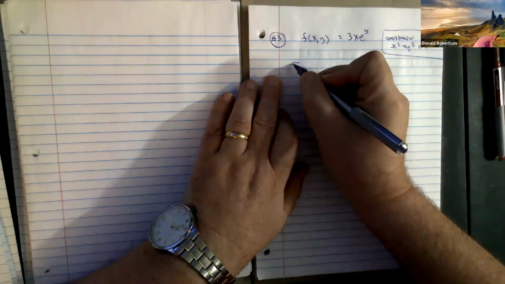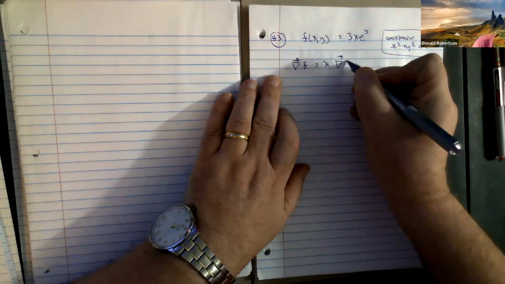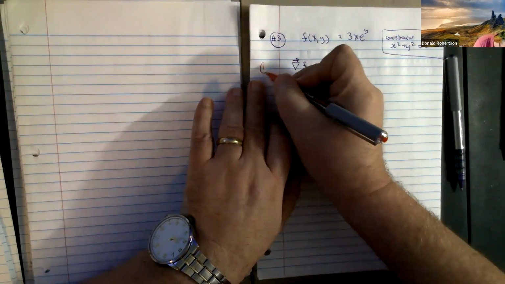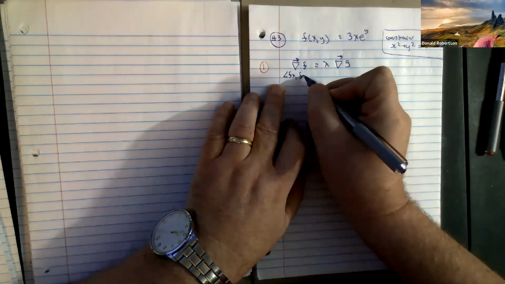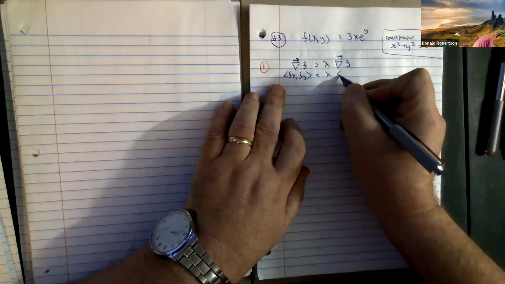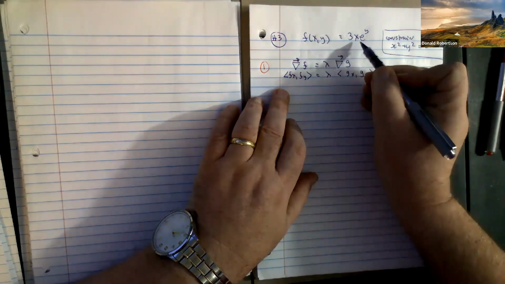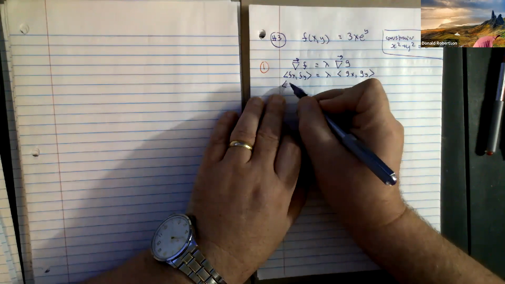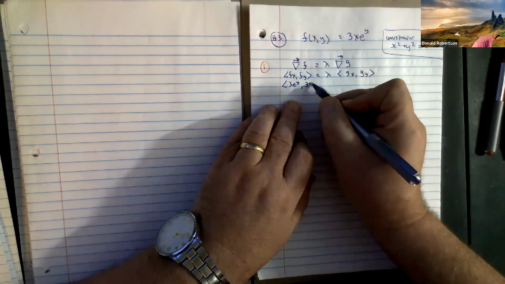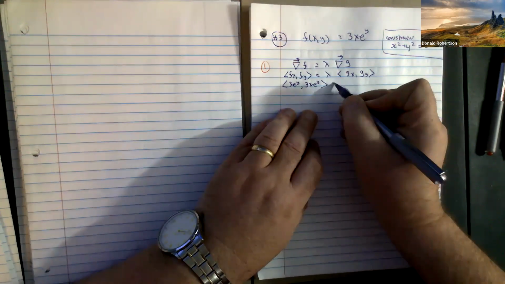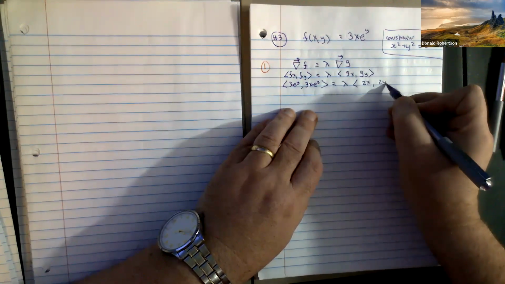So the gradient of f is going to be lambda times the gradient of g. That's basically my step 1. The gradient of f is those guys. And the gradient of g is those guys. Okay, differentiate this with respect to x, you get 3e to the y. Differentiate this with respect to y, and you get 3x e to the y. Equal to lambda. This guy gets you 2x, and this guy gets you 2y.